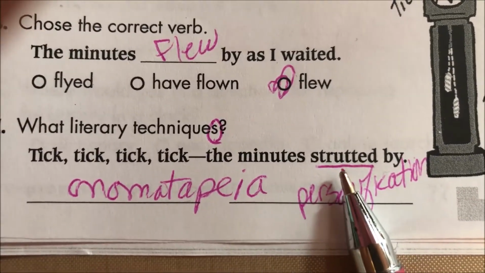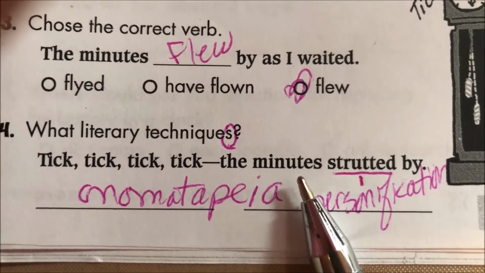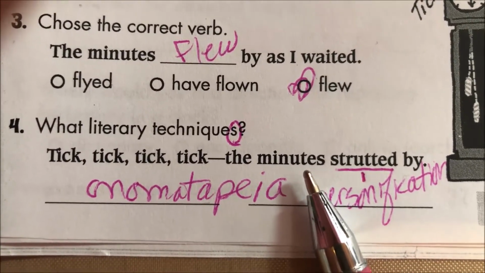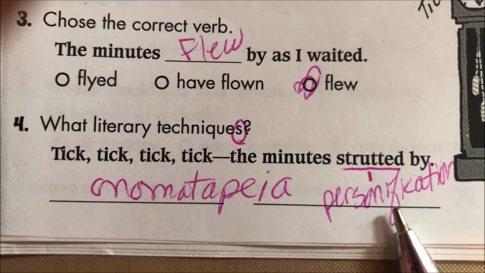Well, strutting would be something that a person could do. Minutes can't walk like that. That would be a quality of a person. So that would be an example of personification.